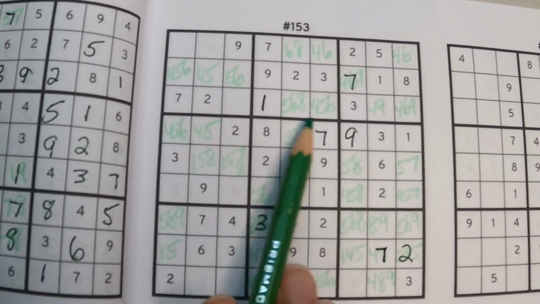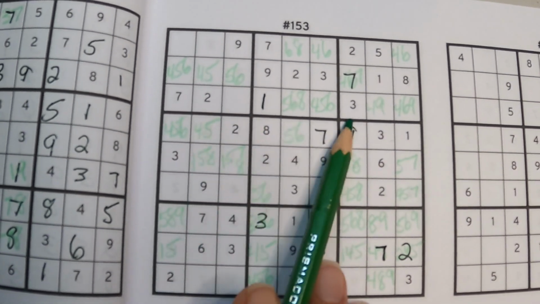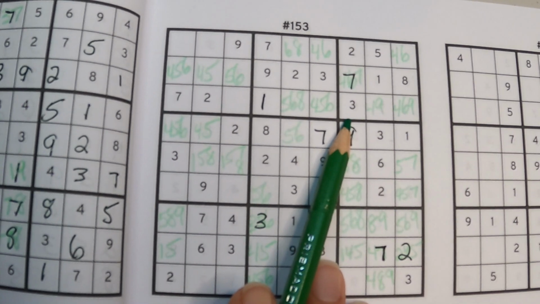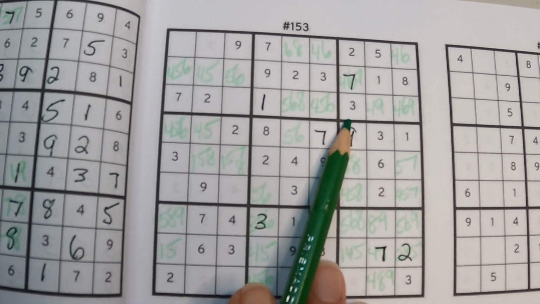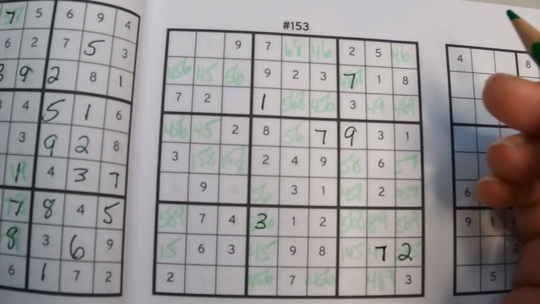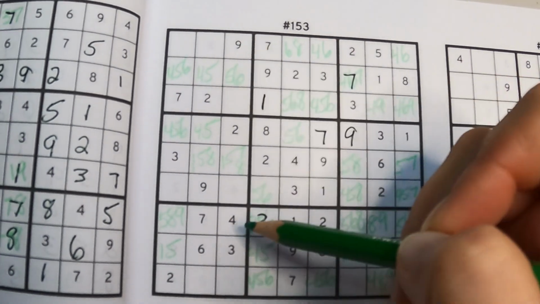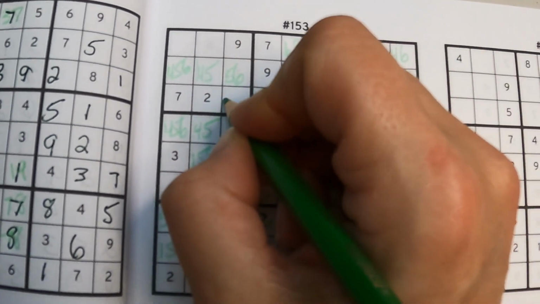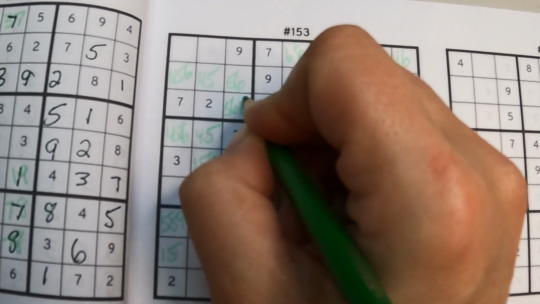All right, let's finish off this row. We're missing 4, 5, 6, 8, 9. We've got the 9 and the 4. So 5, 6, 8.